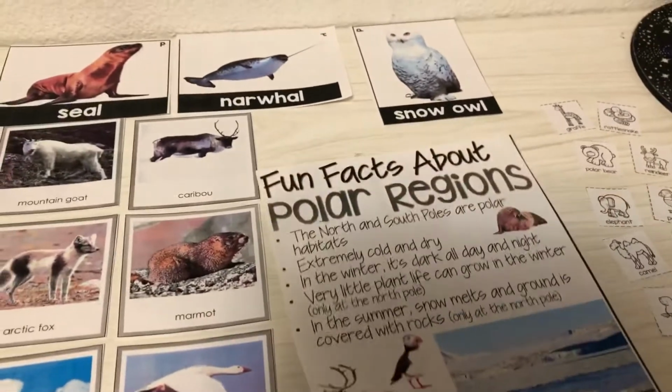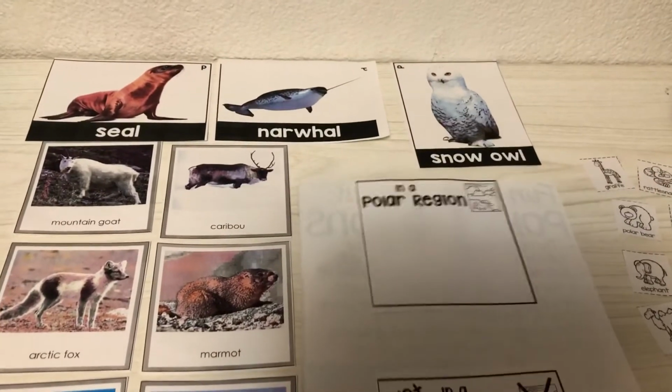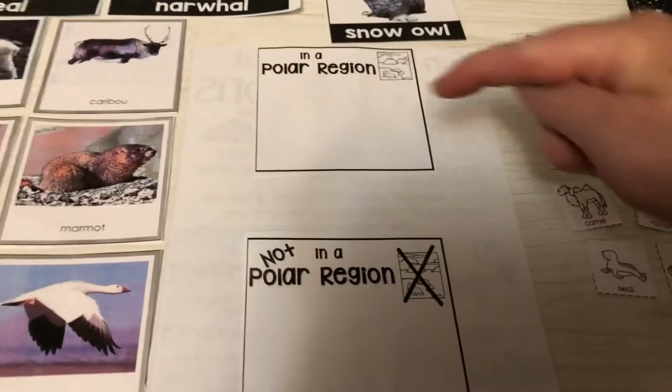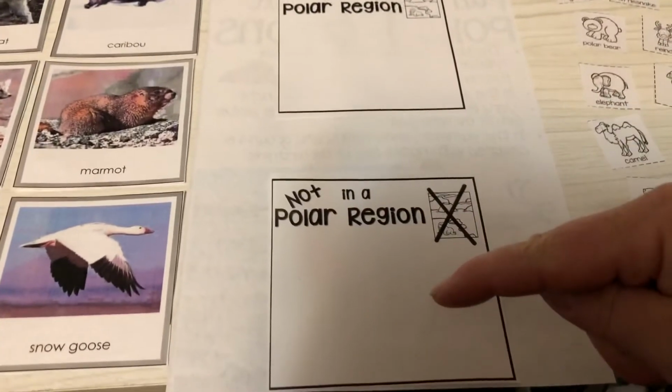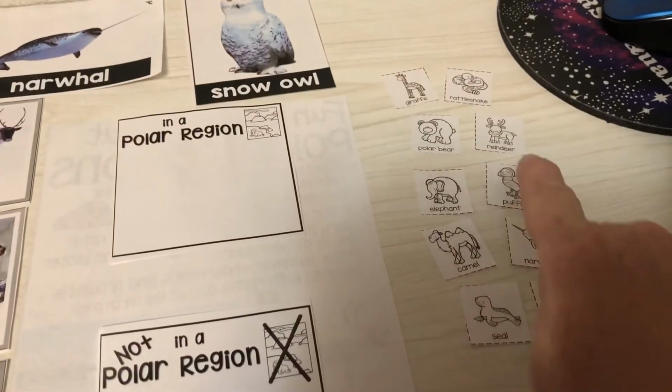After you've watched the videos and read the books in this box, play in a polar region and not in a polar region with these tiles.